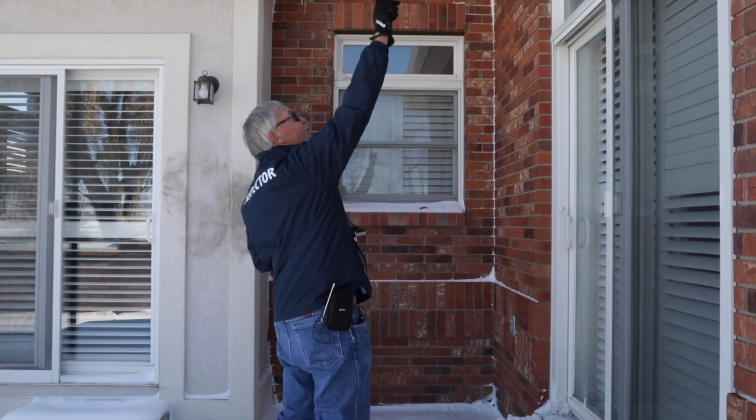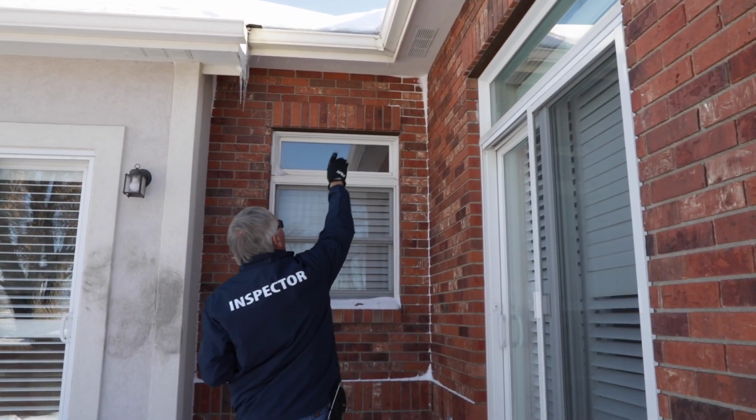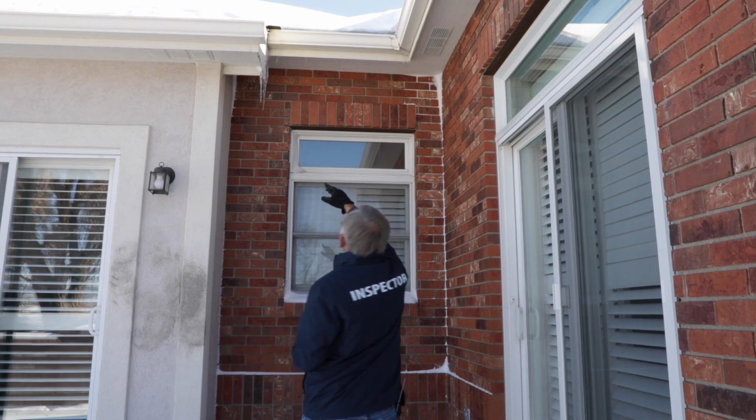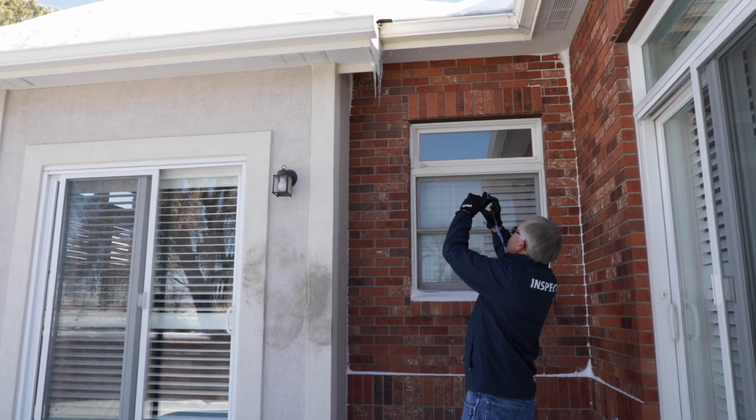We've got a lot of icicles along this fascia. We've got some back here in the corner, some out here. We've got several over here. It's pretty obvious we've got some issues on the roof.